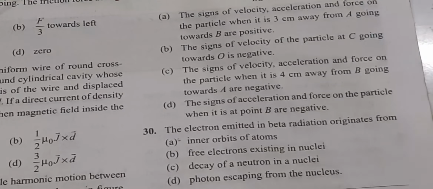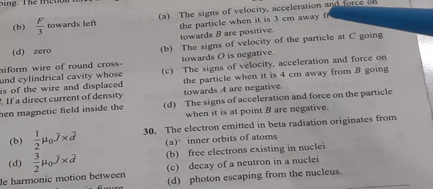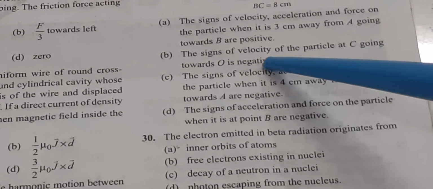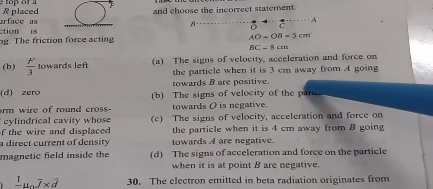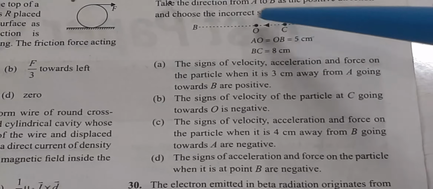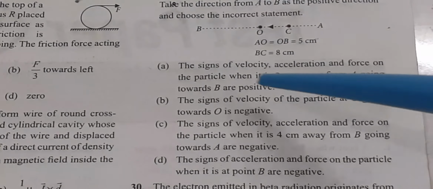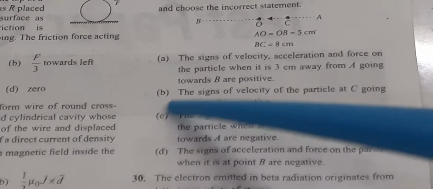So A is correct. Next B, the sign of velocity of the particle at C going towards O is negative. C going towards O, negative. This is positive, because the direction taken A to B is positive. That means this statement will be the wrong one.